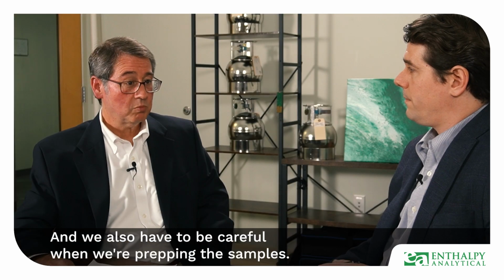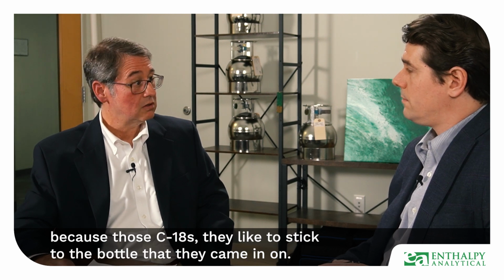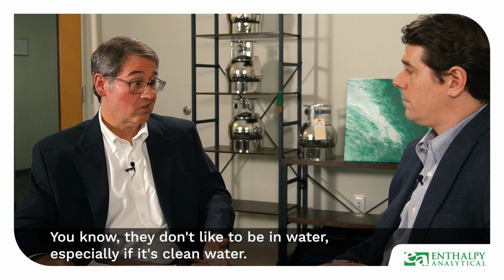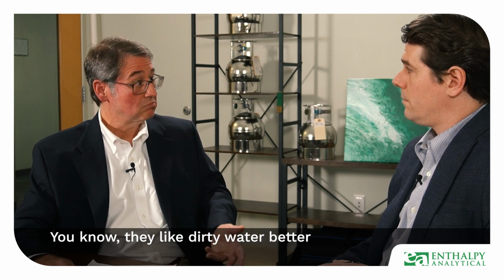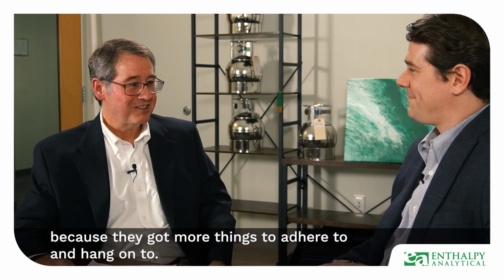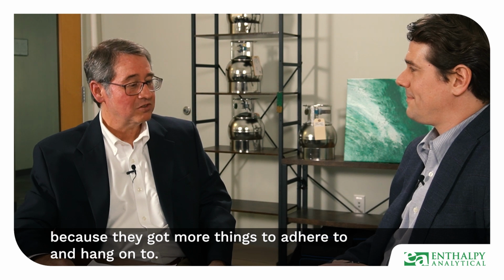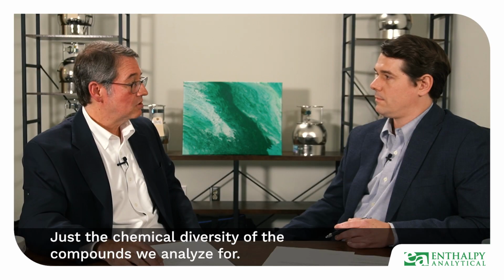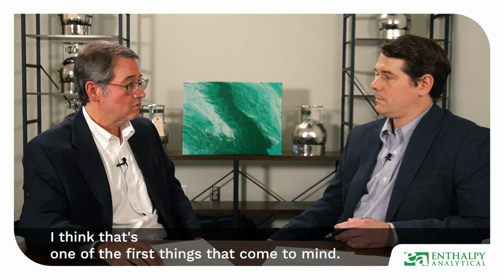Right. And we also have to be careful when we're prepping the samples, because those C18s, they like to stick to the bottle that they came in. They don't like to be in water, especially if it's clean water. They like dirty water better because they've got more things to adhere to and hang on to, but they don't like being in plain water. So just the chemical diversity of the compounds we analyze for, I think that's one of the first things that comes to mind.